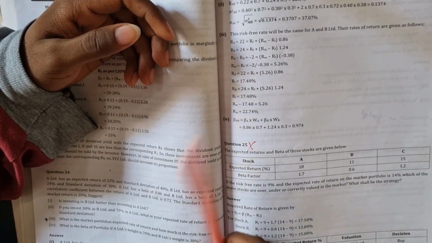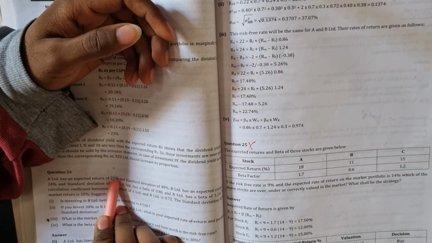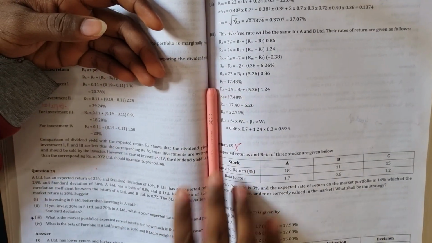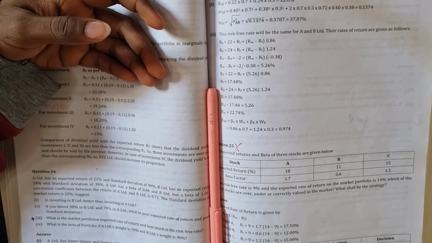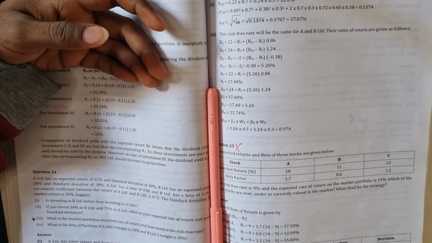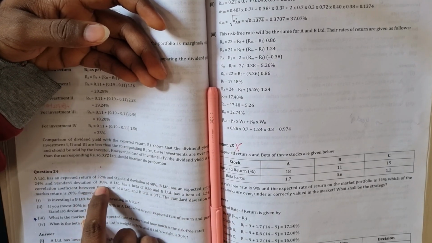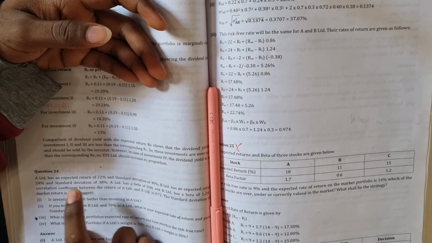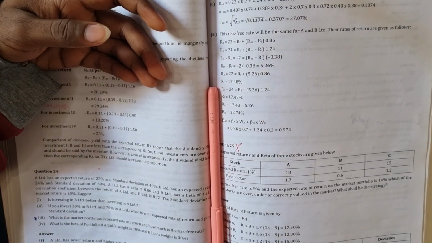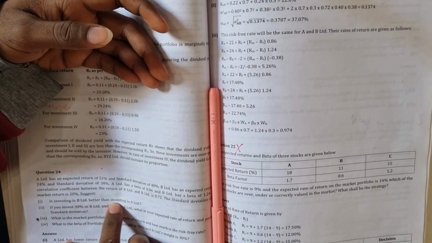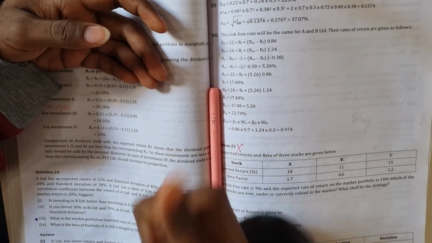Return of A is 22% and return of B is 24%, so return of B is better. Standard deviation is 40% in A Limited and 38% in B Limited. Since it is less and has more return, we will select B. So is investing in B Limited better than investing in A Limited? Yes.